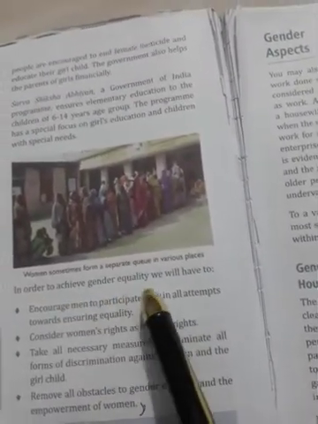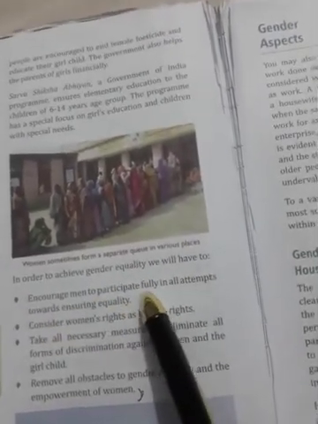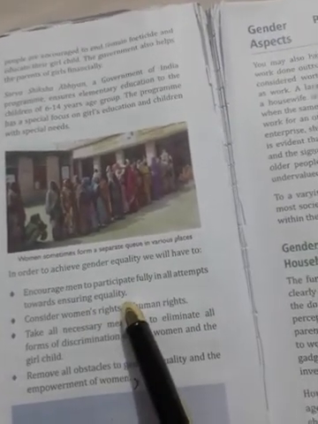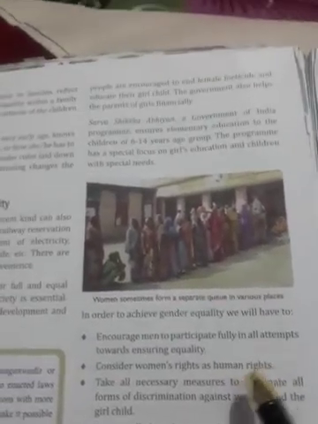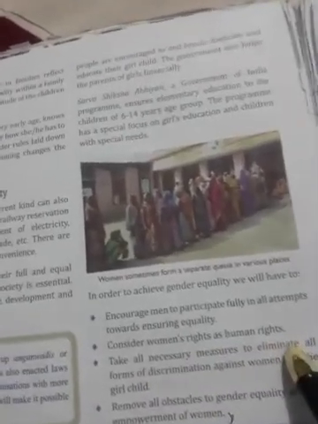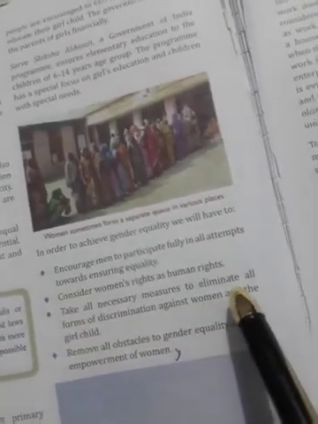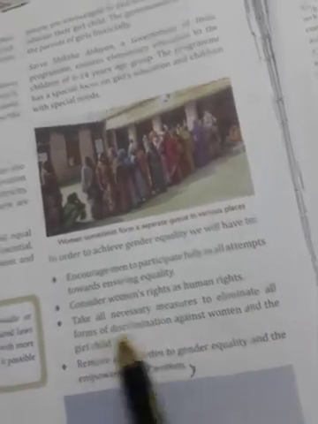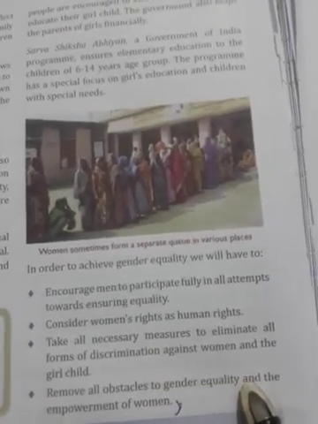In order to achieve gender equality, we will have to encourage men to participate fully in all attempts towards ensuring equality. Means man should understand and he should maintain equality. Consider women's rights as human rights. Right? Take all necessary measures to eliminate all forms of discrimination against women and the girl child. Right? Every measure.